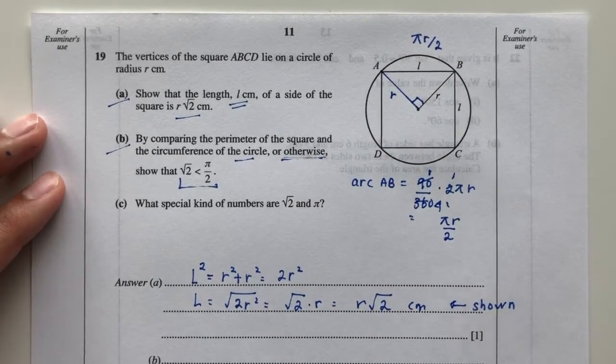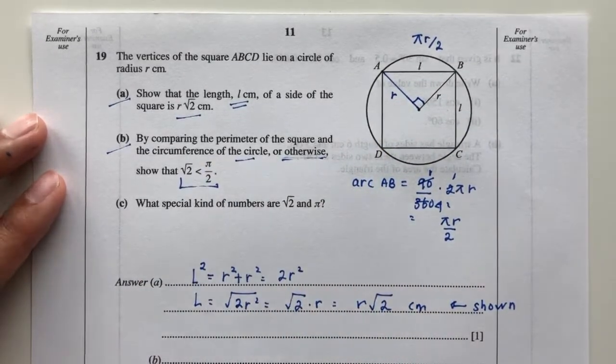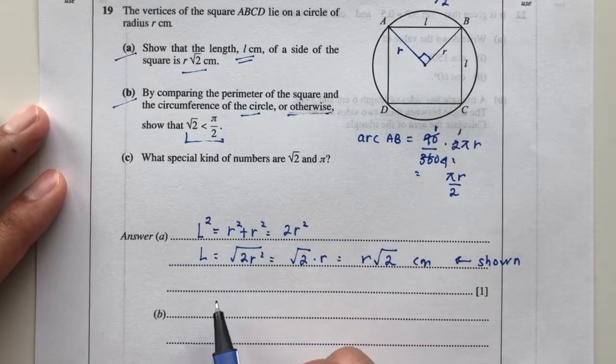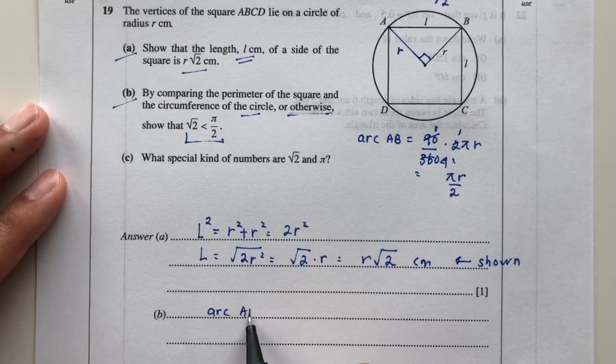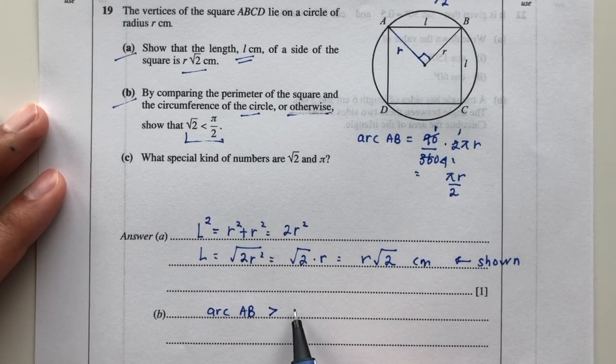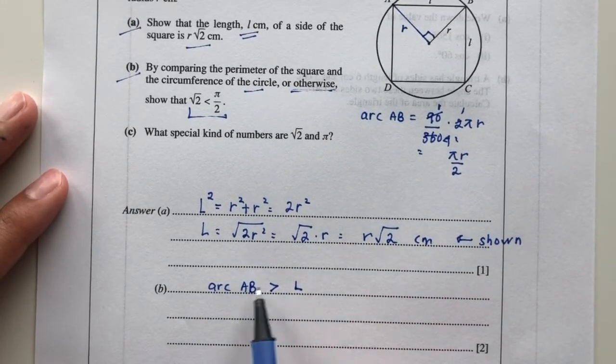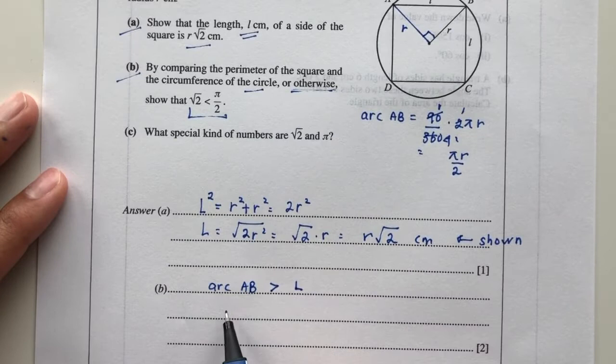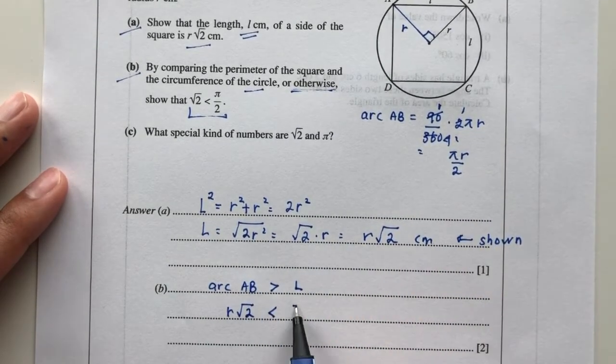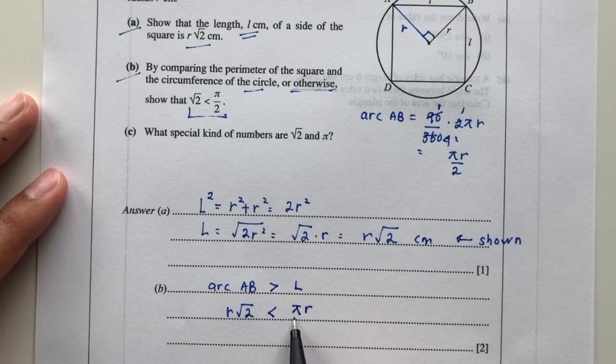And as we know, AB is given by this one. So we know that the arc AB is more than the line L, which means the line L is less than this. So L is r root 2, which is less than arc AB, which is pi r over 2.